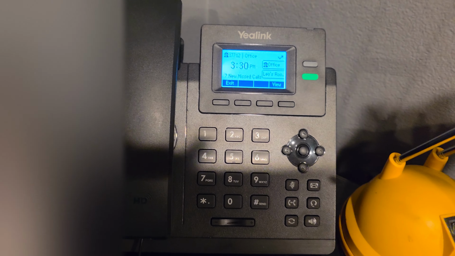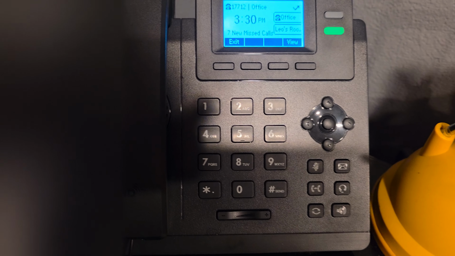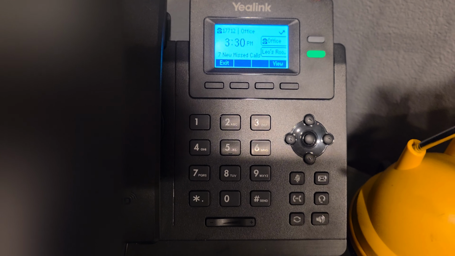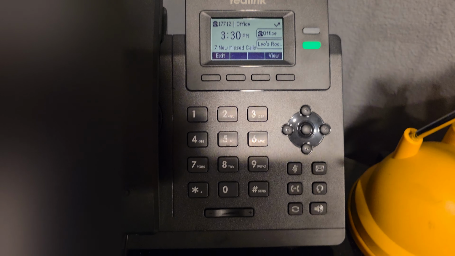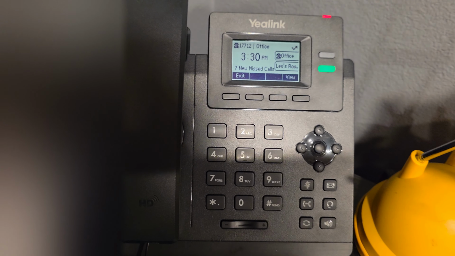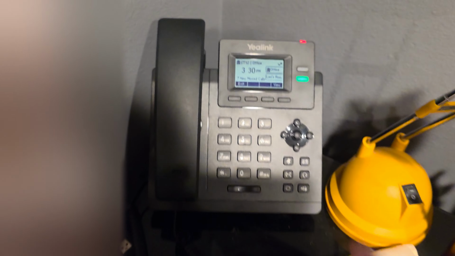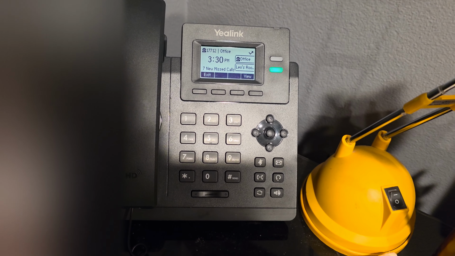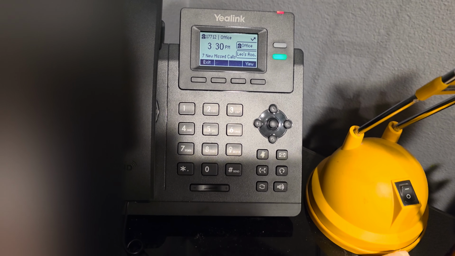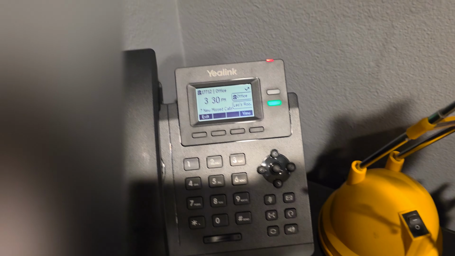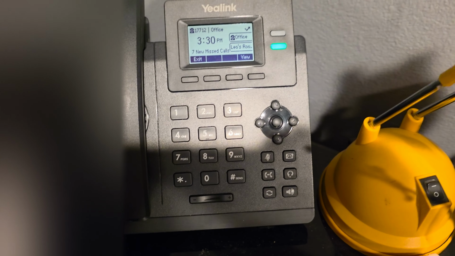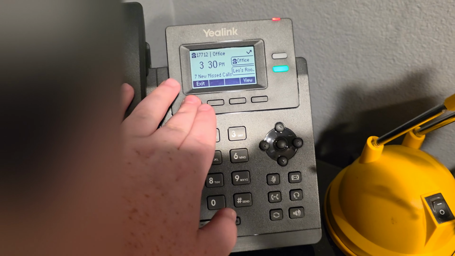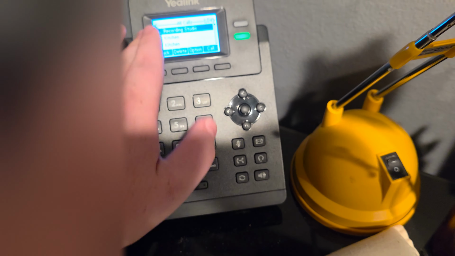This is a Yealink T31P. This is not the same exact phone that's in the kitchen. Just a different IP address and MAC address. This is the original phone that came with my system. This phone used to be in my room when I first started my system, but then I upgraded to the bigger and better T54W. So yeah, these phones aren't really special, they're just what I started with.